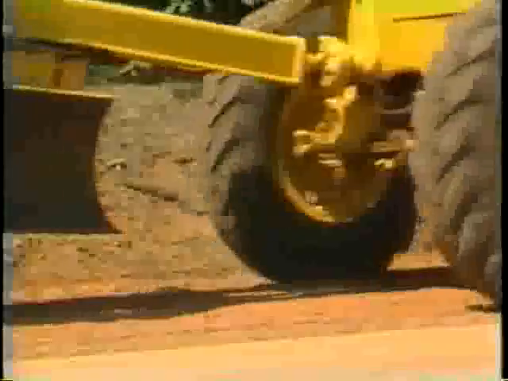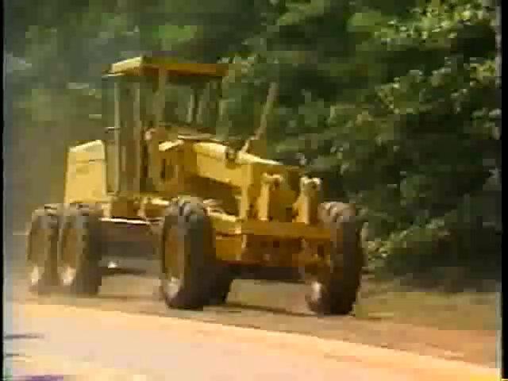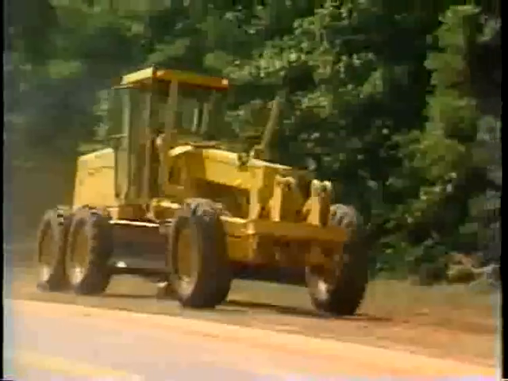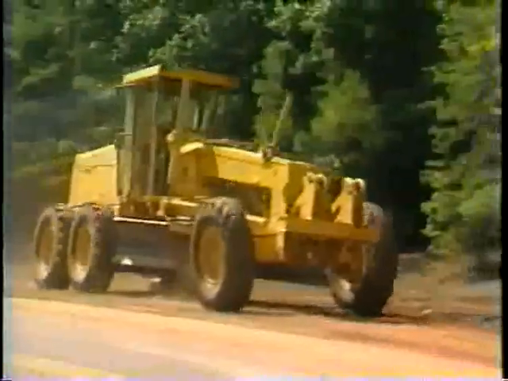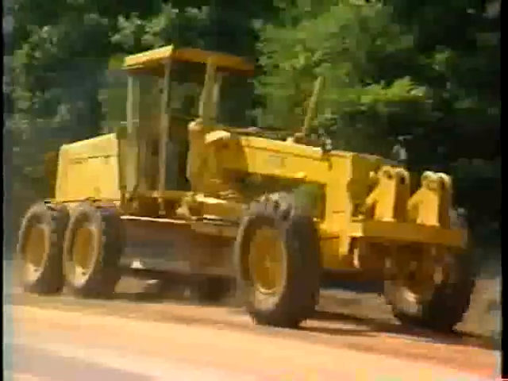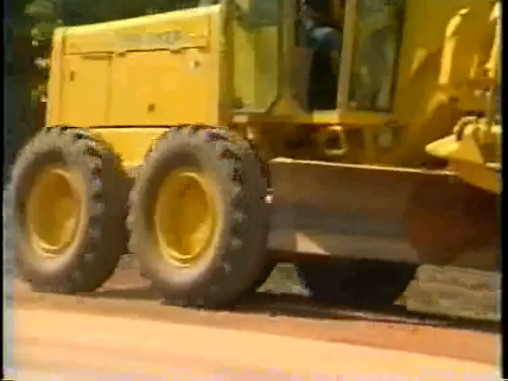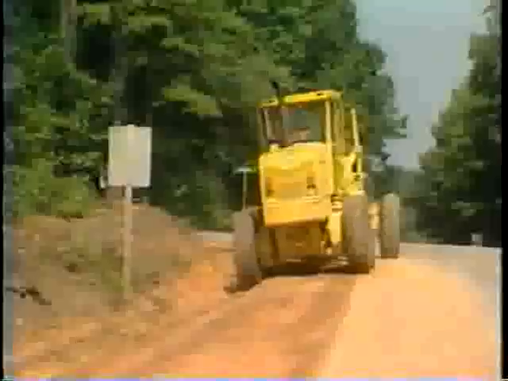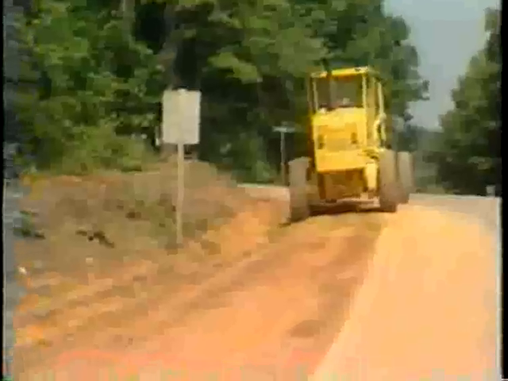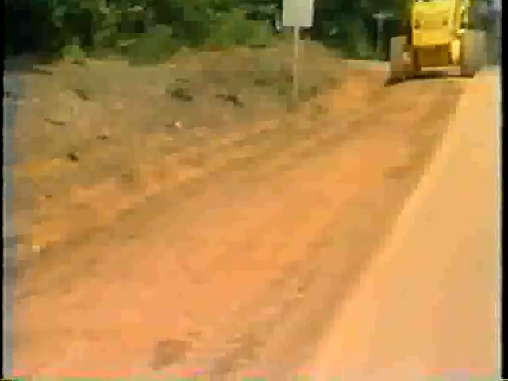The last step is to roll the shoulder material. This can be done with the motor grader compacting the material with the tires. It is important that the shoulder material be rolled and compacted to prevent it from being easily washed or blown away. The finished product is a smooth, uniform shoulder.